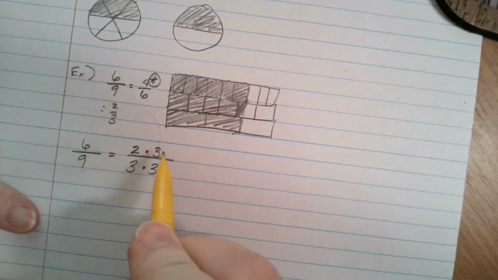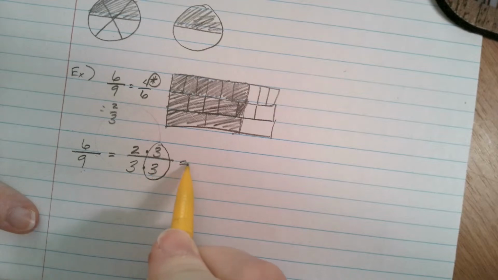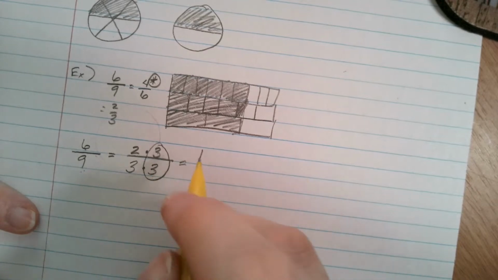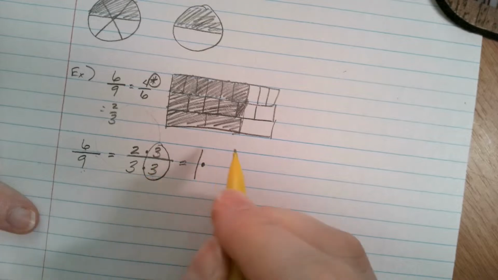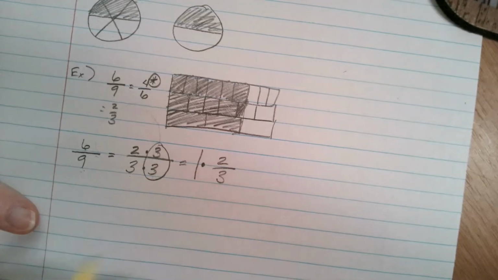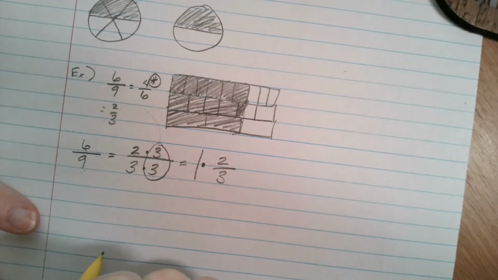We both have a 3. So if we were to isolate this, we would see 3/3 equals 1. So it would just be 1 with 2 over 3. All right.